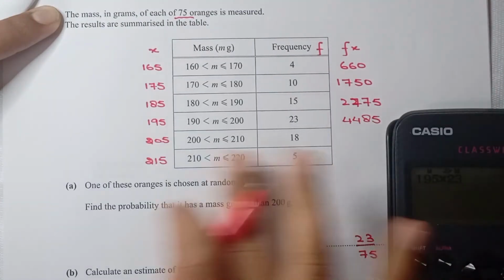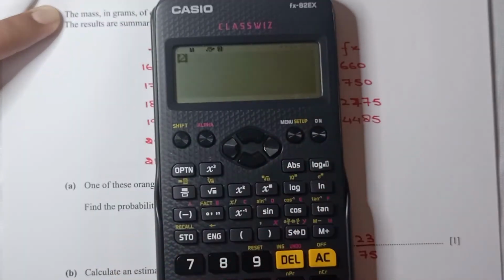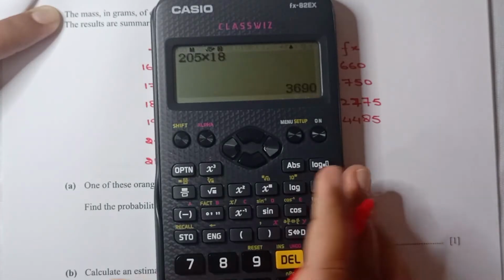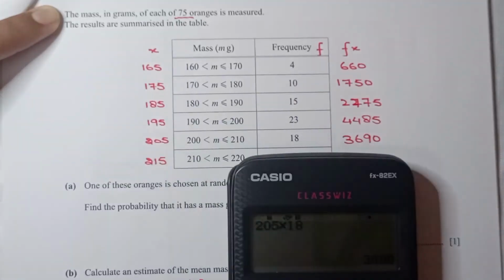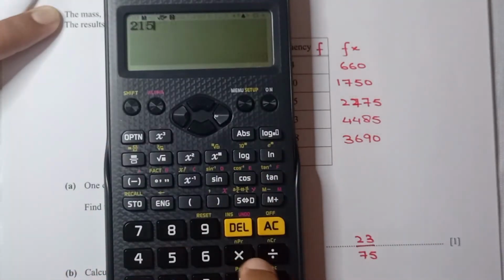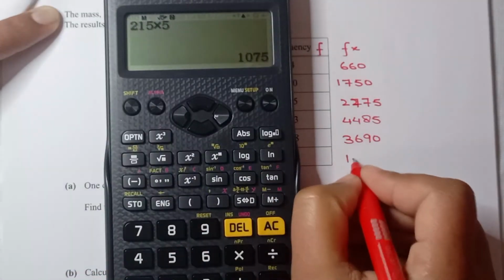Now 18 times 205, this would be 3690, and the last is 5 times 215, which is 1075.